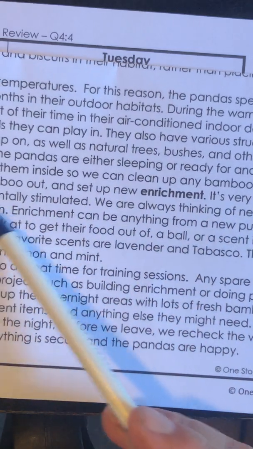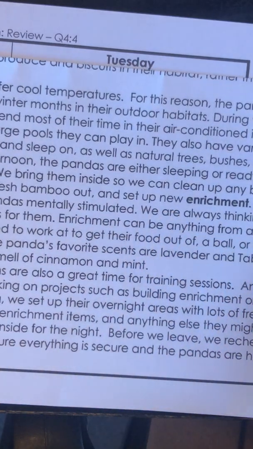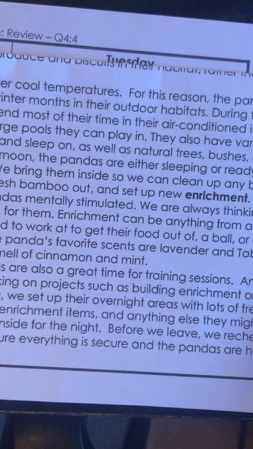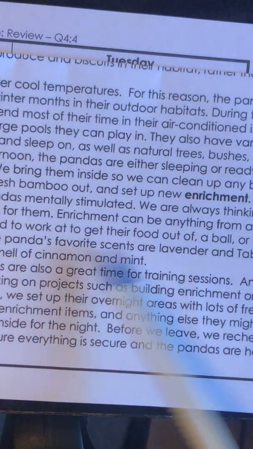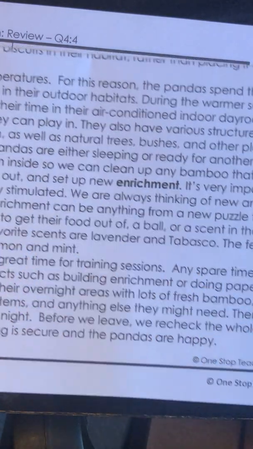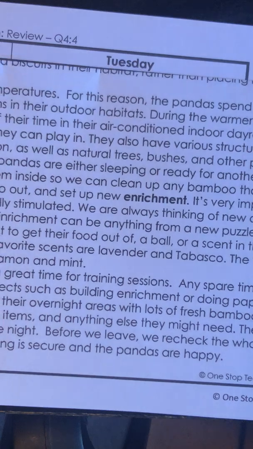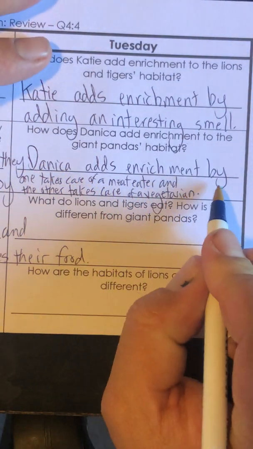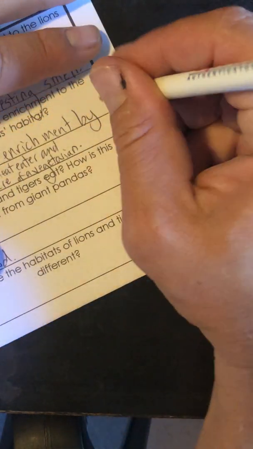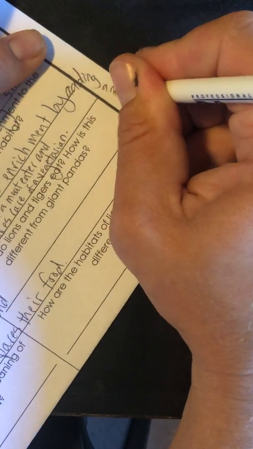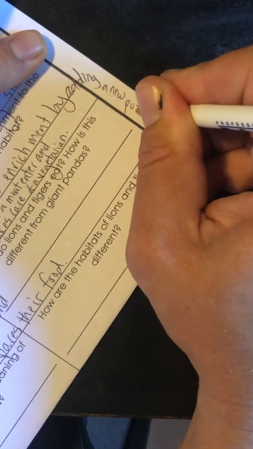"It's very important that we keep the pandas mentally stimulated. We're always thinking of new ways. Enrichment can be anything from a new puzzle feeder toy, a scent," but we already used that for the lion, the scent. So let's just say new puzzle feeder toy. So Danica adds enrichment by adding a new puzzle feeder toy.